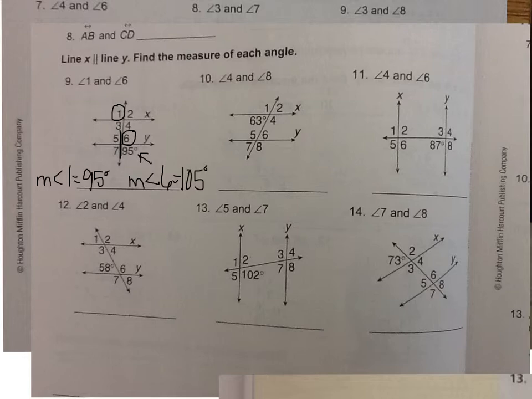Did I do my mental math correct? No. 85. Right? 90 to 100 is 5. 100 to 180 is 80. So put 80 and 5 together, 85. Okay, next one. Angle 4 and angle 8.